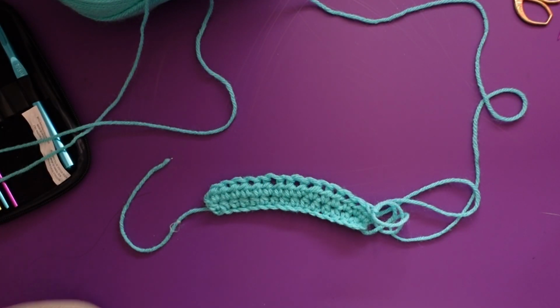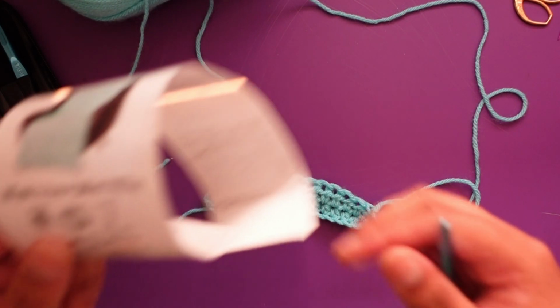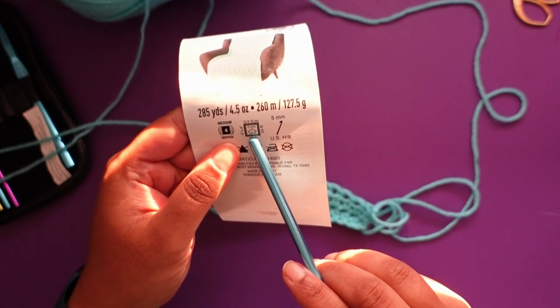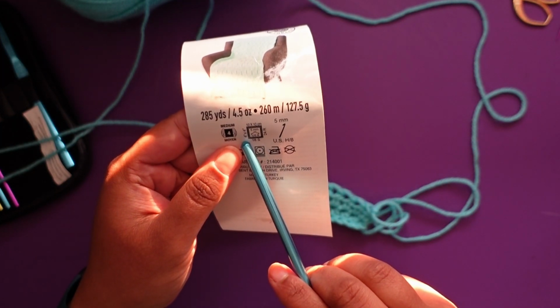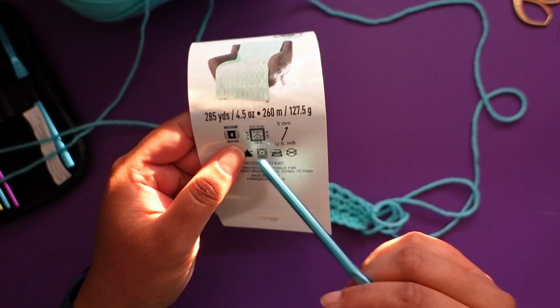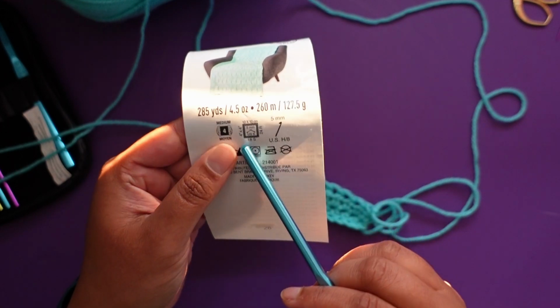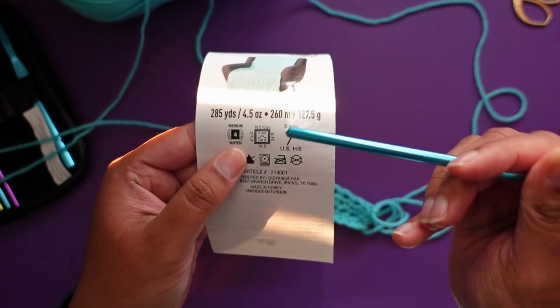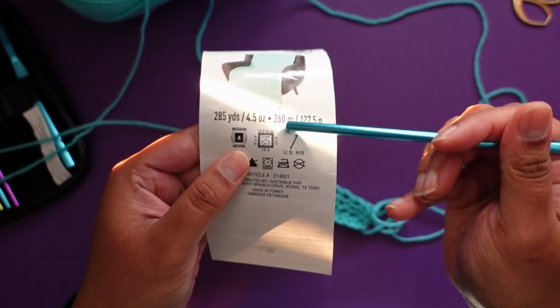Usually when you're using it in a pattern, people will have a gauge swatch that they put in their pattern and will say this is how many rows and how many stitches I have in my gauge swatch, which means that if you don't match it, your final product might look different than mine. In here, it's showing you that a 4 by 4 inch square should have 18 stitches going across the bottom and 24 rows going up.